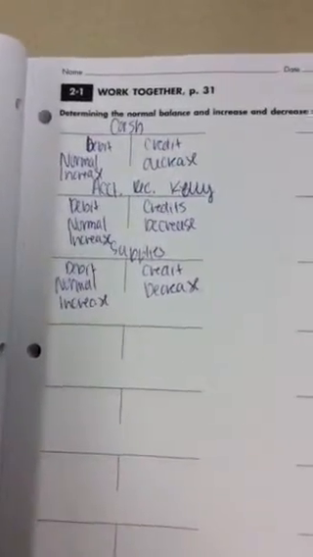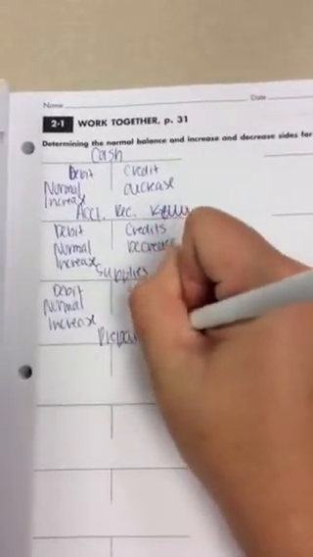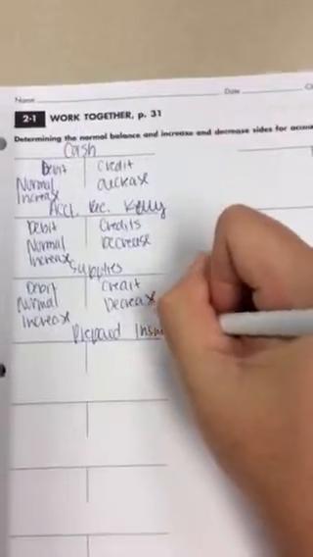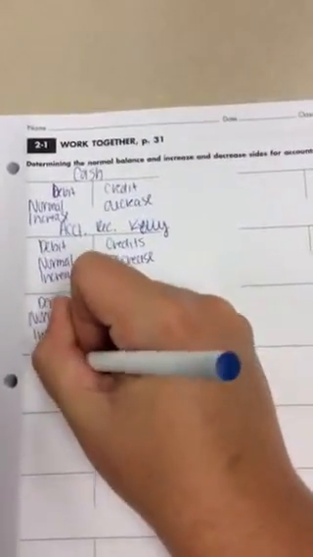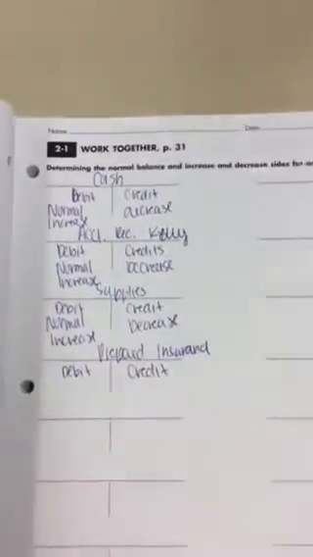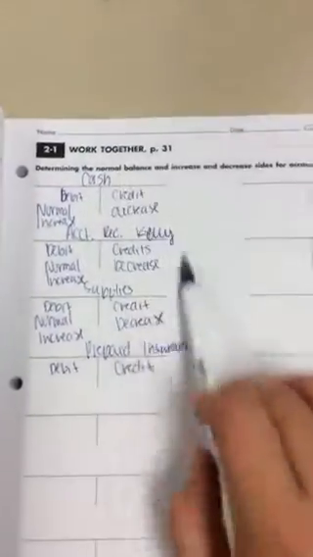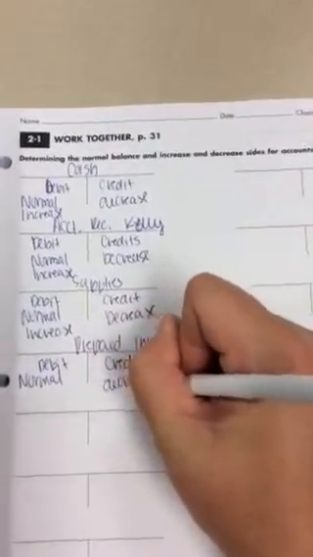Our next one that we have is prepaid insurance. So again, we know debits are on the left, credits on the right. And since this one again is going to fall under the category of these here, we are going to put our normal balance on our debit side. We're going to decrease and increase.